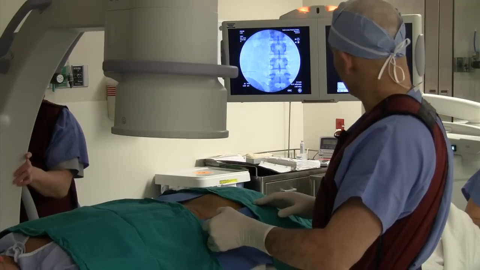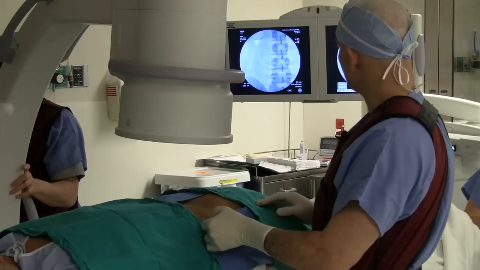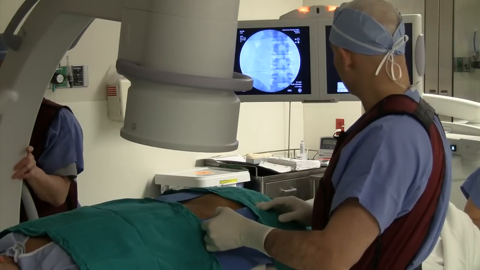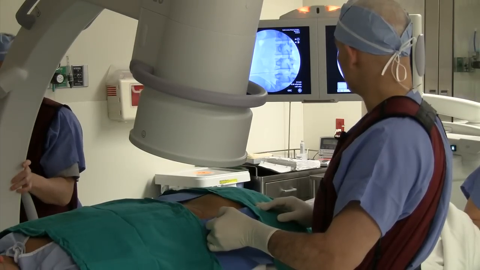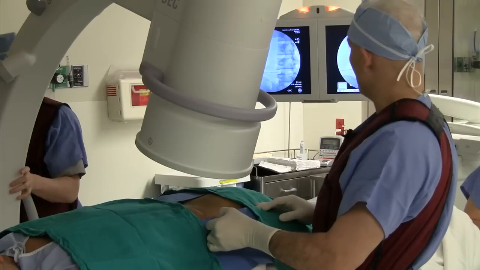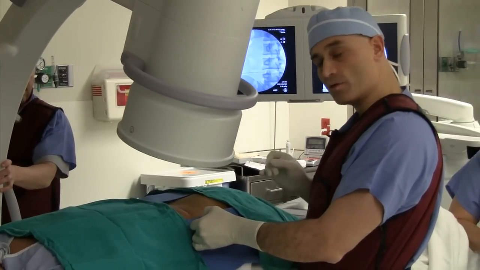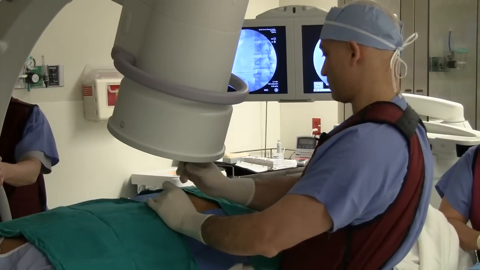I'm going to ask the X-ray technician to tilt the C-arm to obtain what we refer to as an oblique view. How many degrees is that? 15. Keep coming to 20, please. Stop there. We now have an oblique view of the neuroforaminal space, and I'm going to use this view to guide the needle into the correct position.